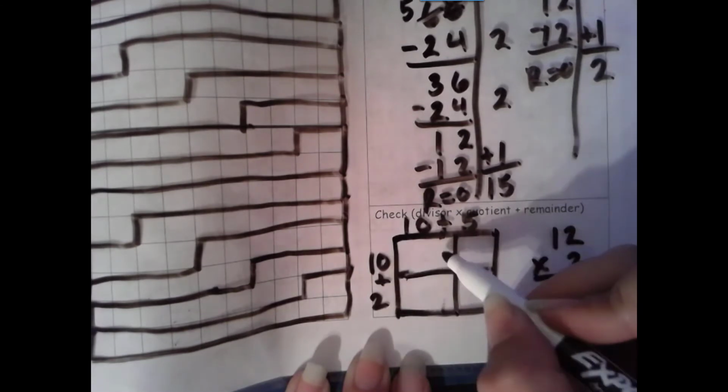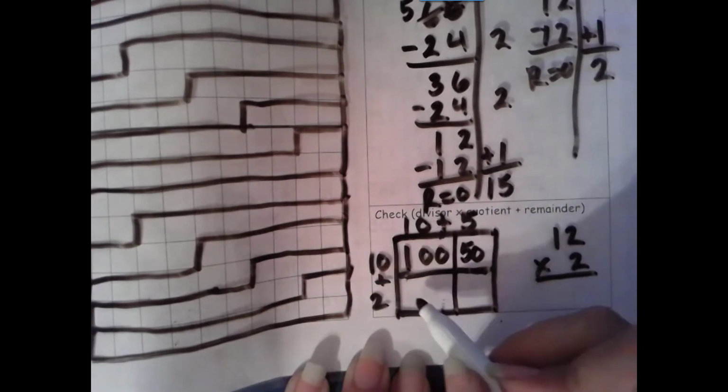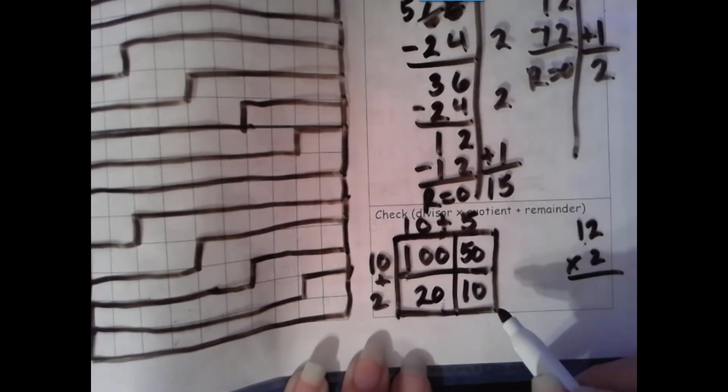10 times 10. Well, I have 2 placeholders, so it's going to move it over 1, 2 places. 1 times 1 is 1. Then 10 times 5 is 50. 2 times 10 is 20. 2 times 5 is 10. So in this area model, we have our partial products. So I'm just going to list them.